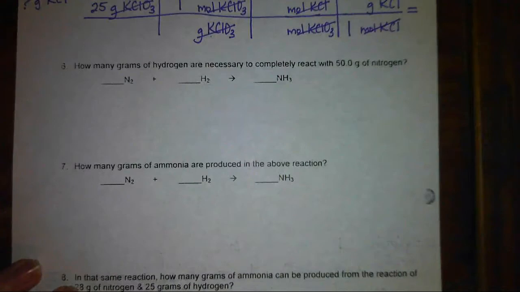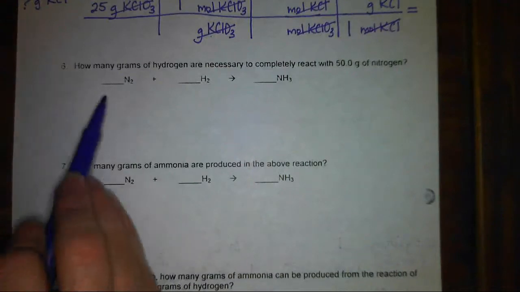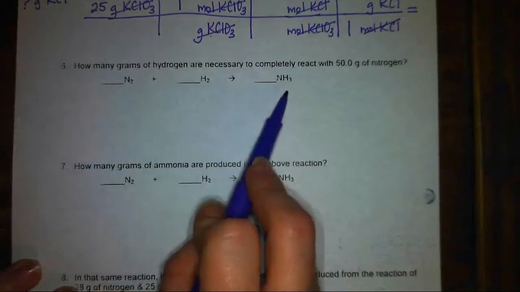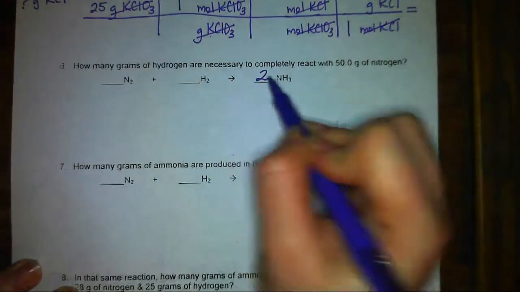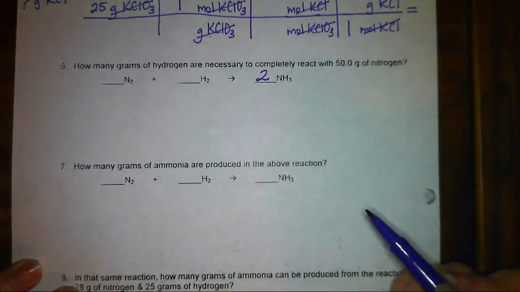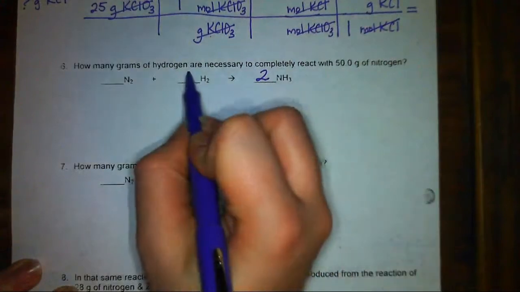We'll use it for 2 different questions. It looks like I'm dealing with nitrogen, hydrogen, and ammonia. I see that I have 3 hydrogens over here. I need to make that an even number. I'm going to double the ammonias. I now have 6 hydrogens.